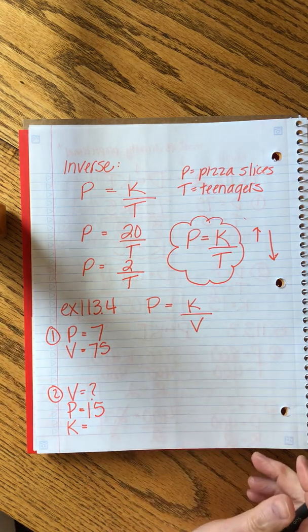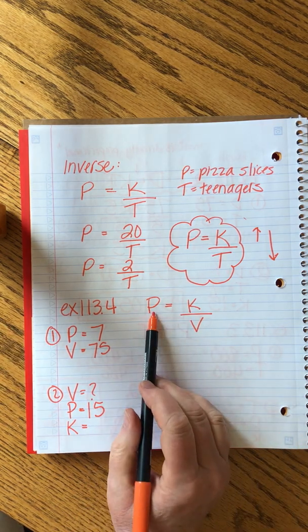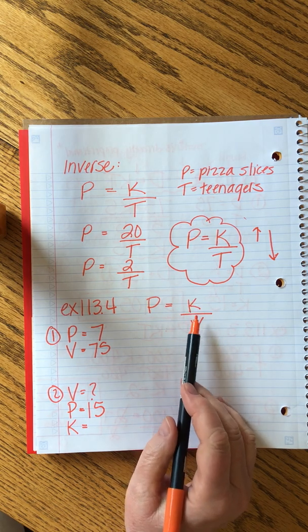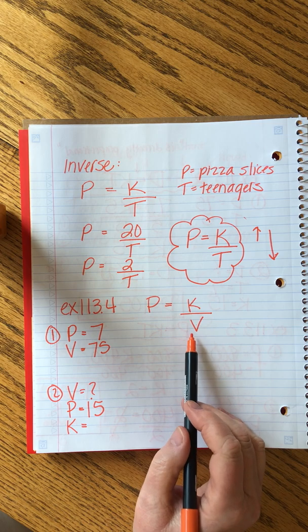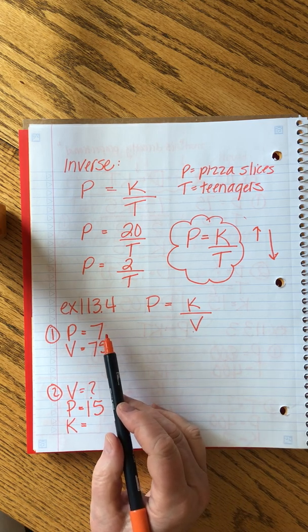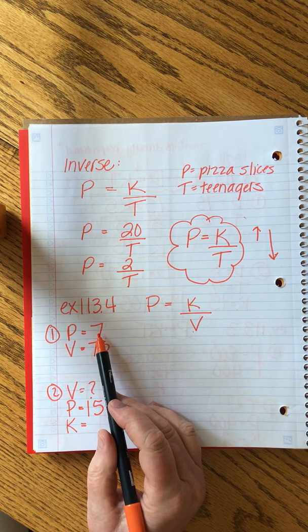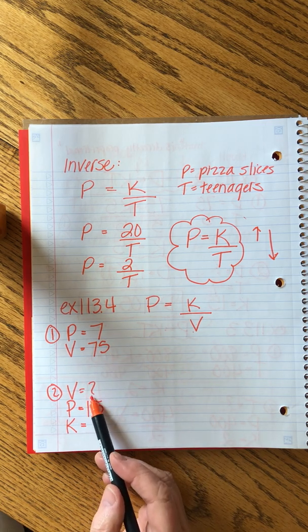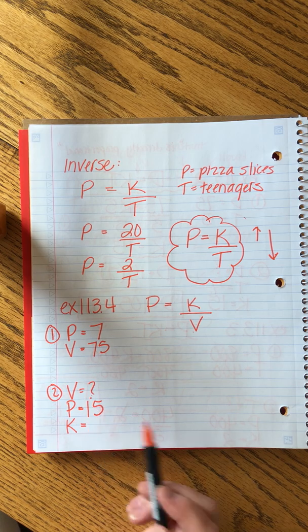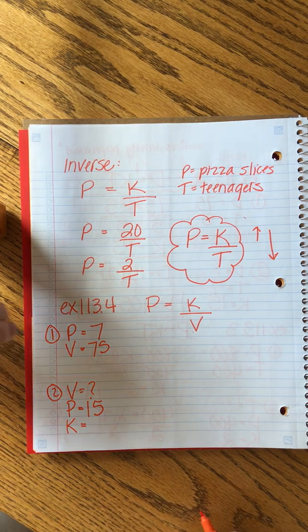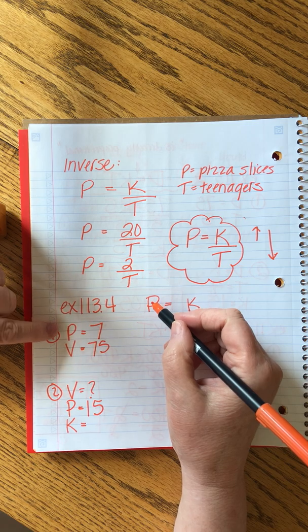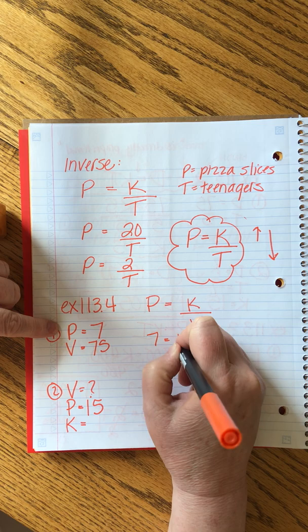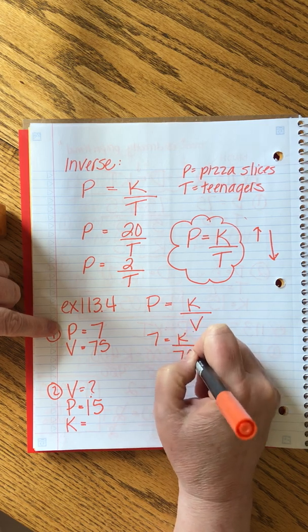Let's go through it again. The pressure of a perfect gas varies inversely, so I know to put the K in the fraction line, with the volume, as the volume is technically what it says. When the pressure is 7, the volume is 75. What would be the volume, that's my question mark, if the pressure is 15? Beautiful. We're ready to go. Let's start by setting this up. Pressure 7 equals K over 75.